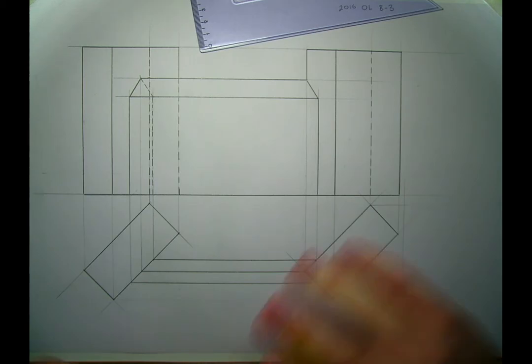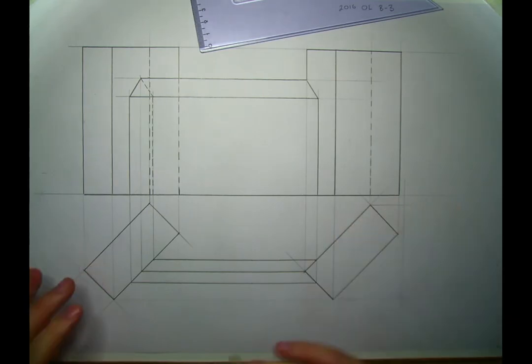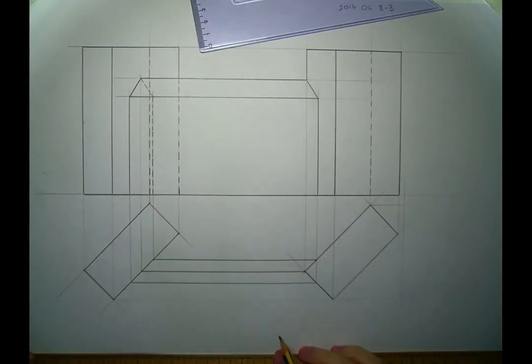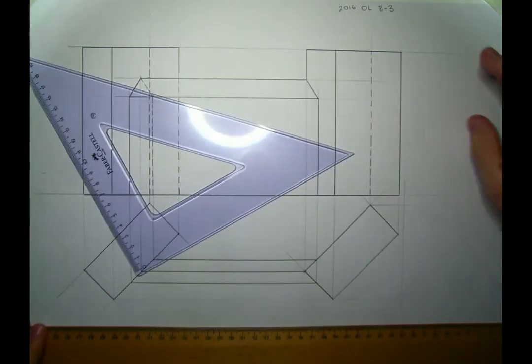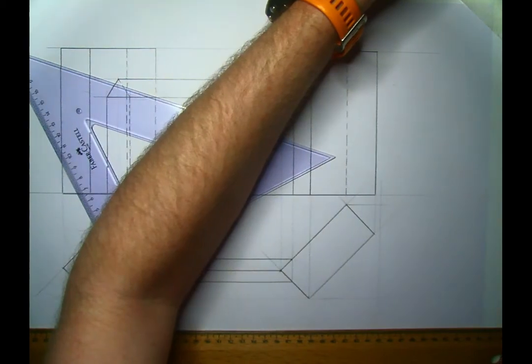And that is the elevation and the plan of this question completed. So that's part A. Part B of this question is just to draw an end view. So what I'm going to do is use the small bit of space here on the right hand side to draw that, not an awful lot.